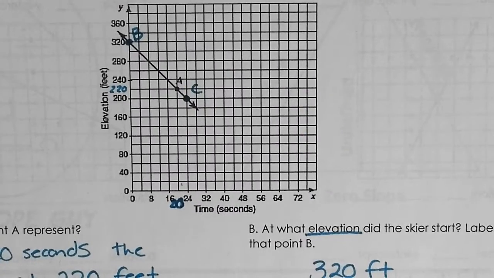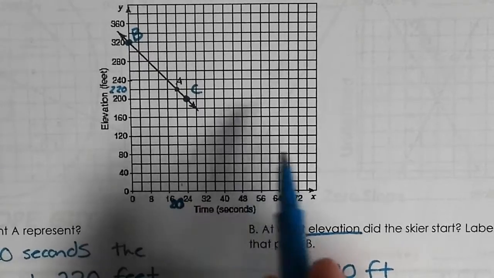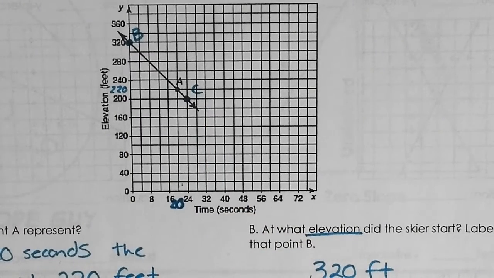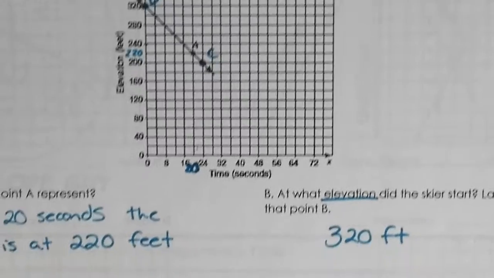All right, and what does that point represent? 24, 200. What does that mean? Feet. Good work. That's exactly what it means.